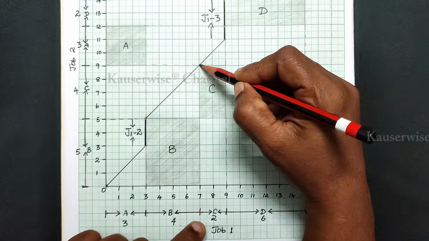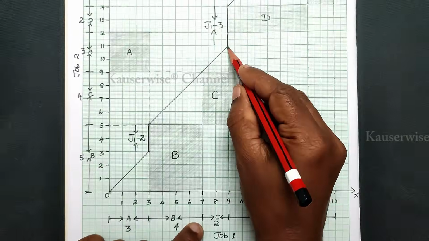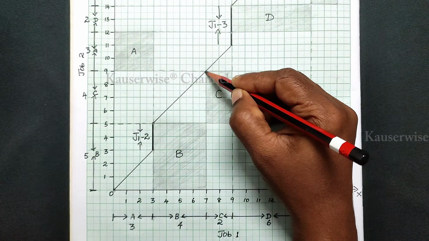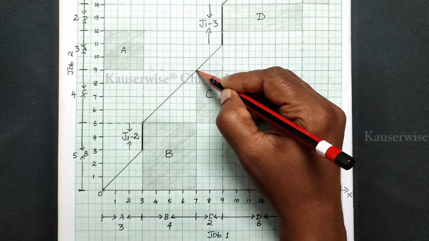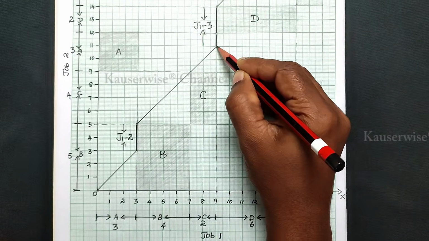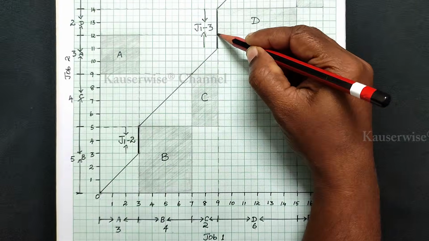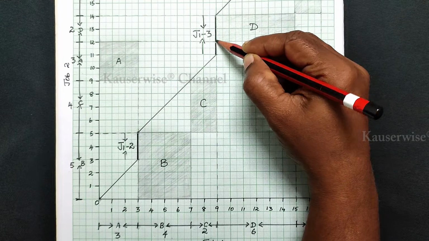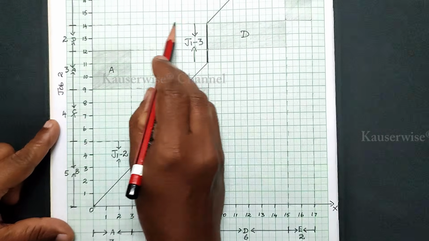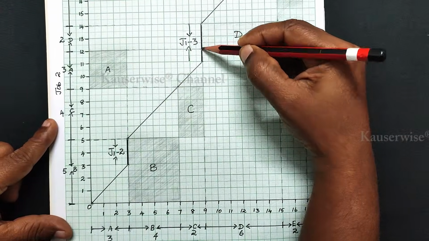The next move is to see the finishing point. The next finishing point is 9, and here the next finishing point is 12. So here you cannot draw a 45-degree line from this point to this point. Instead, you can connect this point. This is the finishing time of C, so you can draw a 45-degree line here. From this point to this point, you can draw only a vertical line. Then check the next processing finishing time, D, 14. So from this point to this point, you can draw only a vertical line.